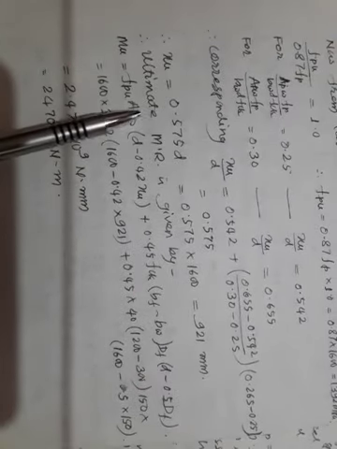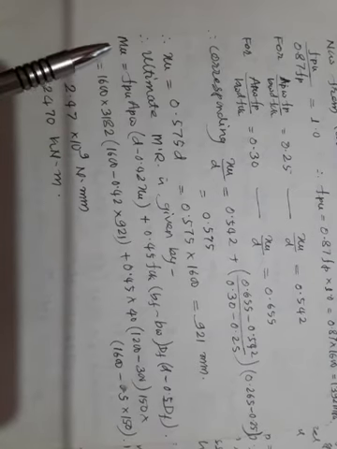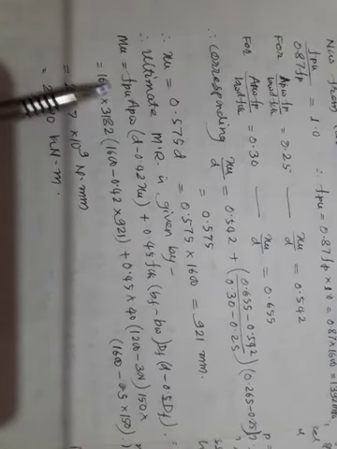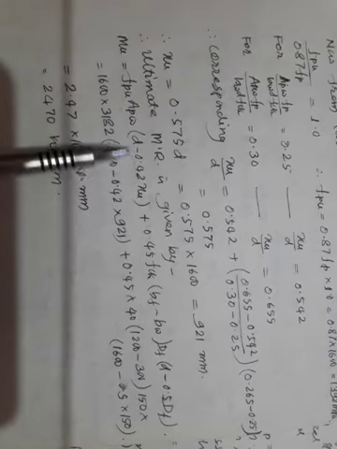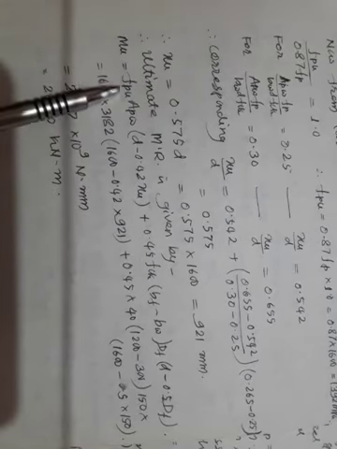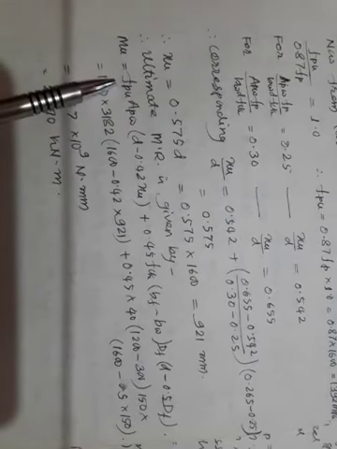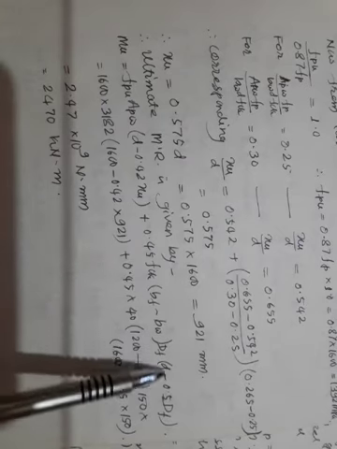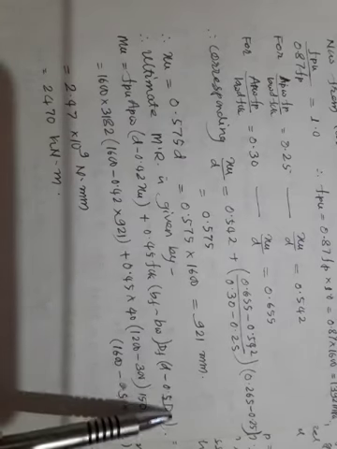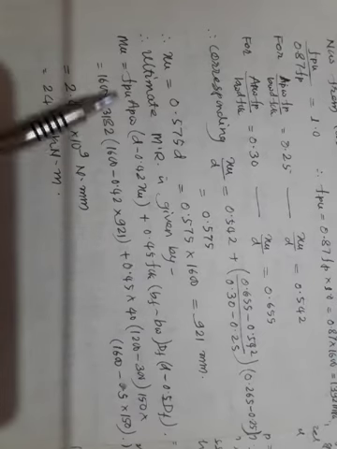When the neutral axis lies in the web, you know that the ultimate moment of resistance is given by this equation: this is the contribution of your web portion, plus this is the contribution of your flange portion. Fill up those things.